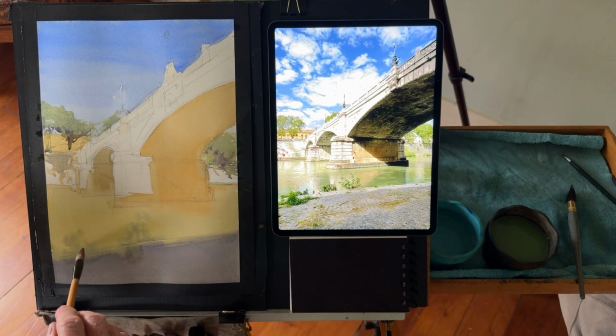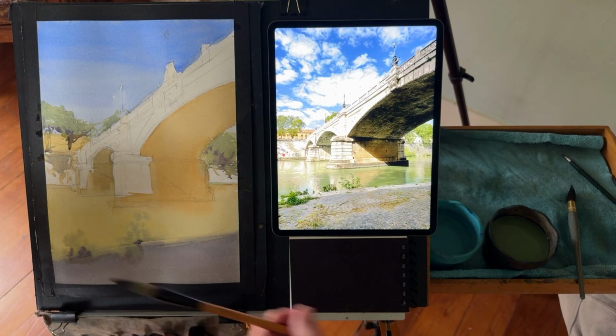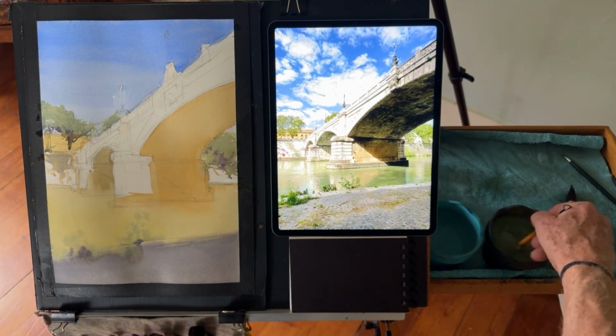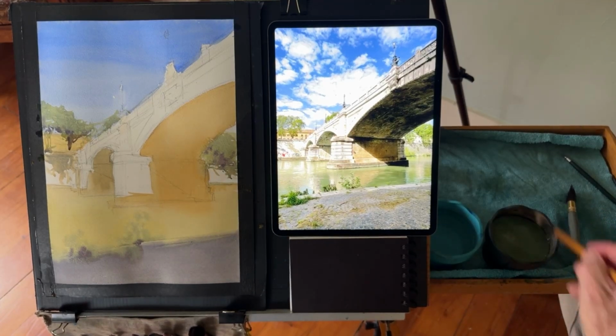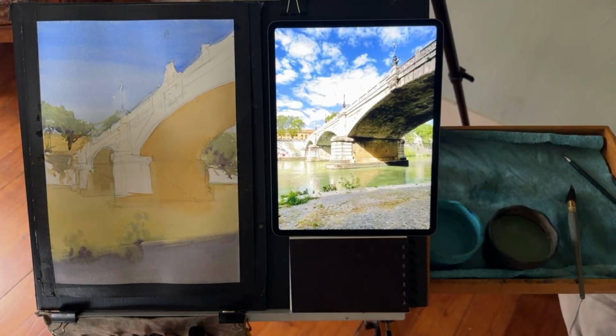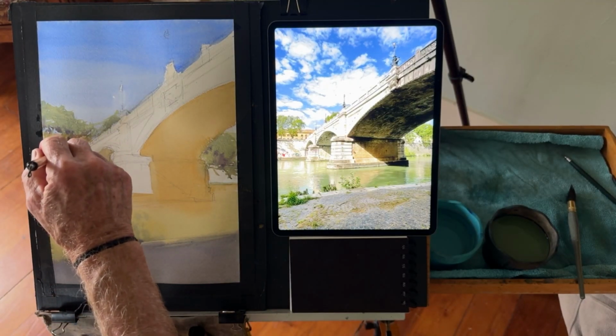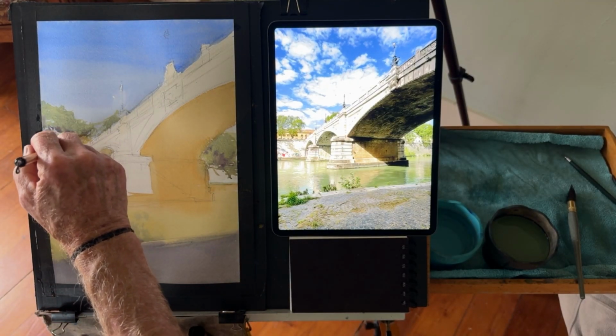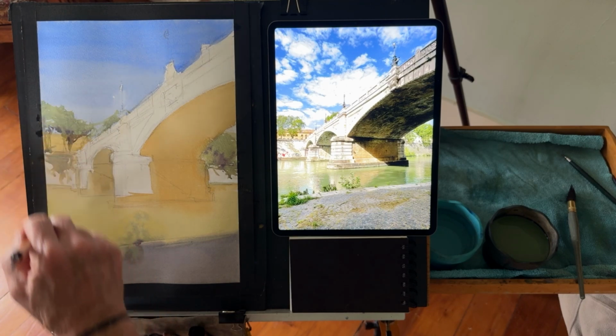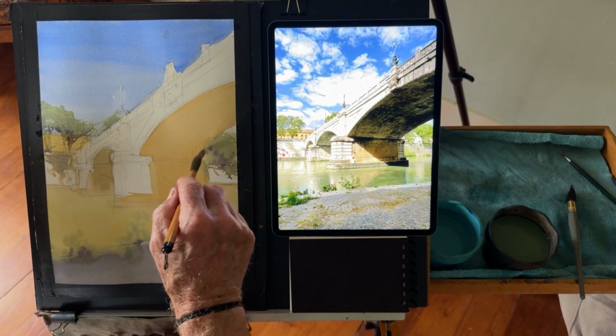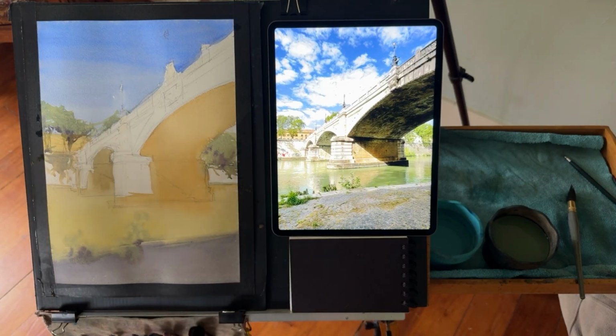I could put a bit of that in here, couldn't I? And we are officially at the holy... Hi, Eric. Yay, Eric from Decorah. We're officially in the holy mess stage of the painting. It's the time where everything looks sort of like a tie-dyed mess. And that's where we grit our teeth.